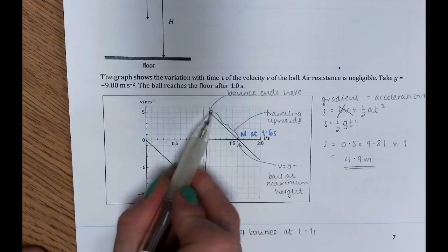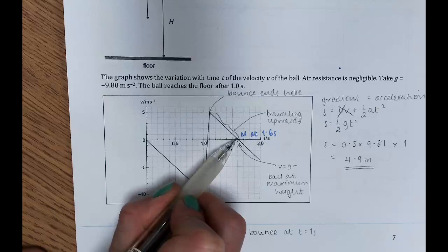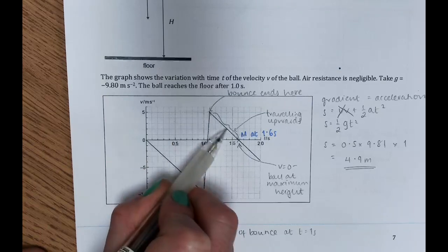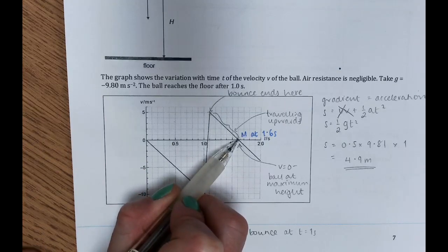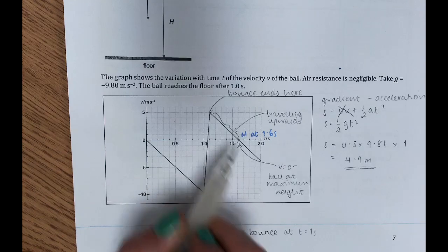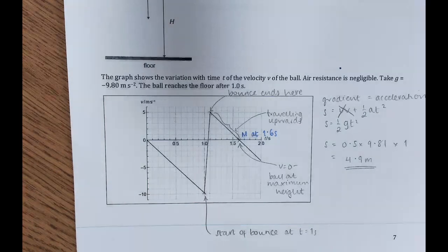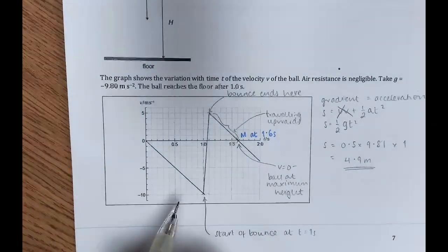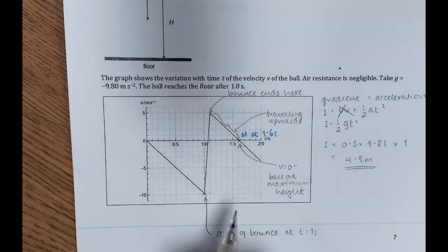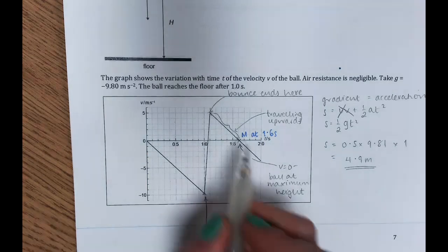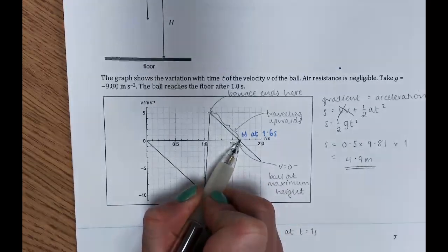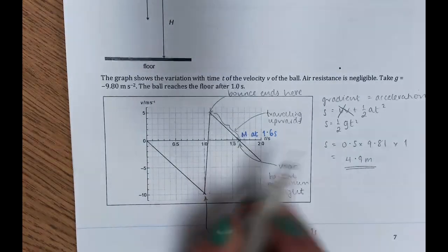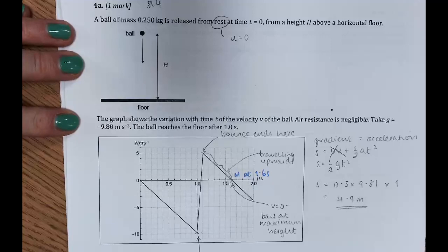Okay, so the velocity is all positive, i.e. moving upwards, but decreasing in value because it is decelerating because weight acts against it. Okay, so this section where velocity is decreasing, the ball is moving up, but it is slowing down because of gravity. Okay, when velocity is 0, sometime later, this is the ball at its maximum rebound height.